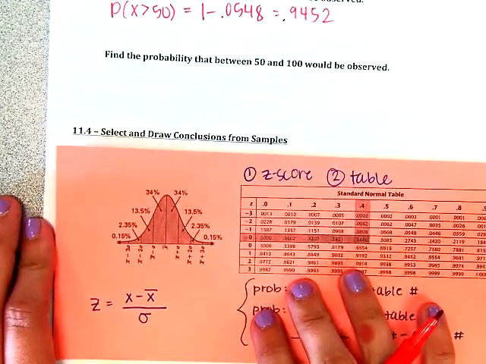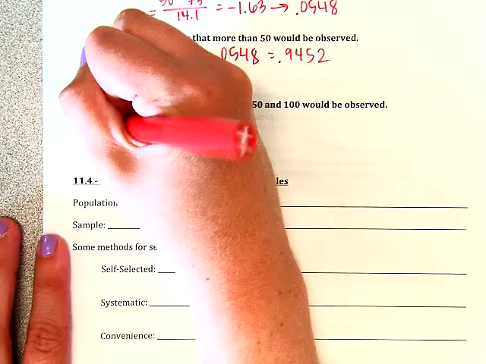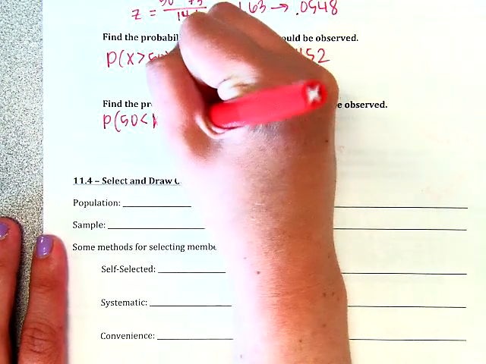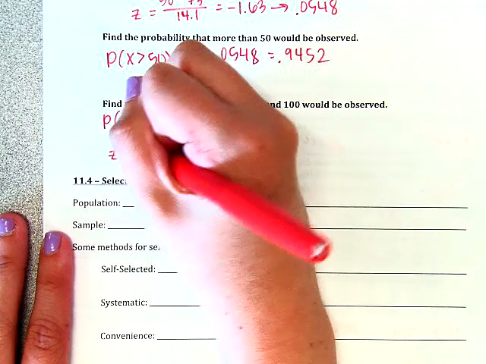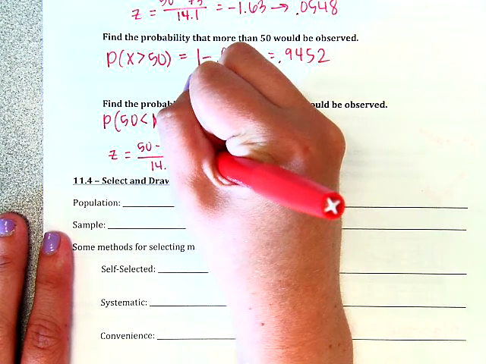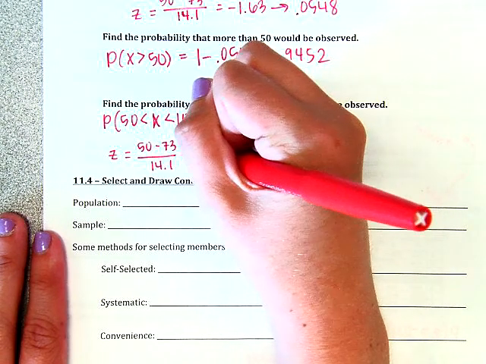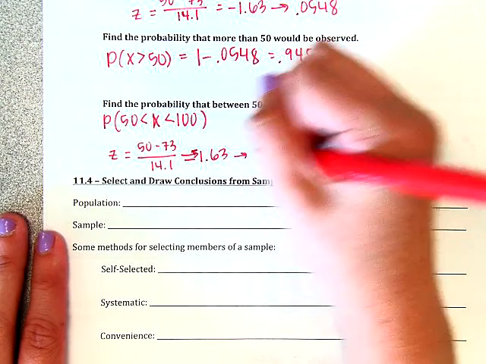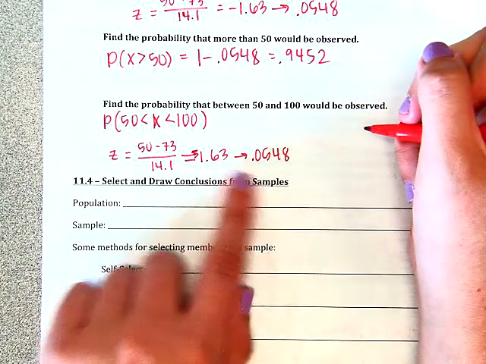Find the probability that it's between 50 and 100. So here's when it's tricky. Probability is between 50 and 100. So your z-score for 50 is 50 minus 73 divided by 14.1, which already got me a z-score of negative 1.63. And then when I go to my table, it becomes 0.0548. So this was number 1.